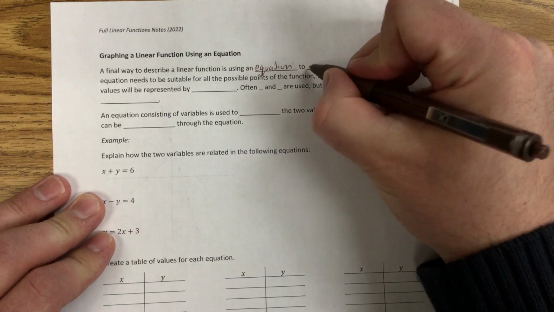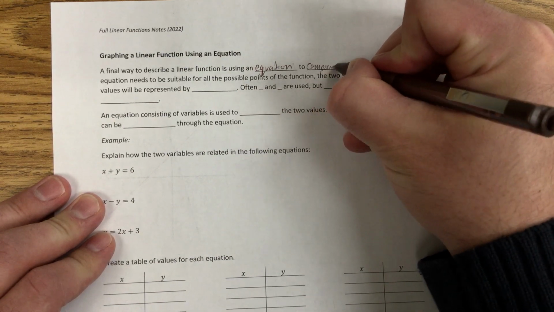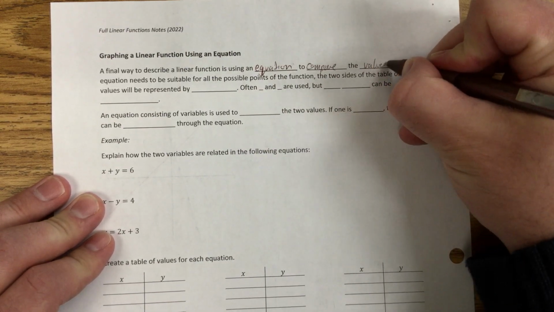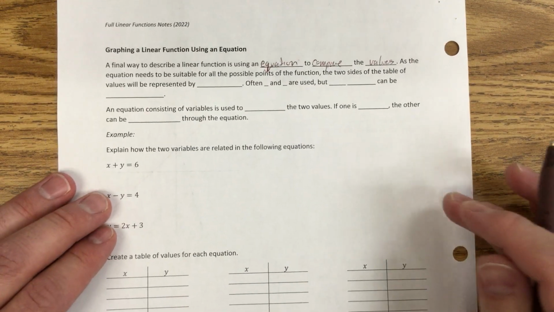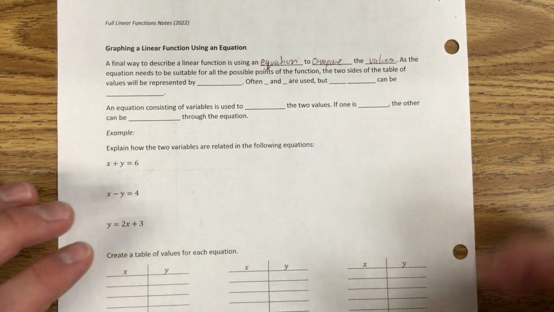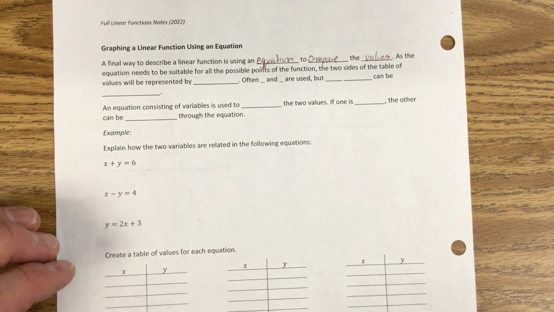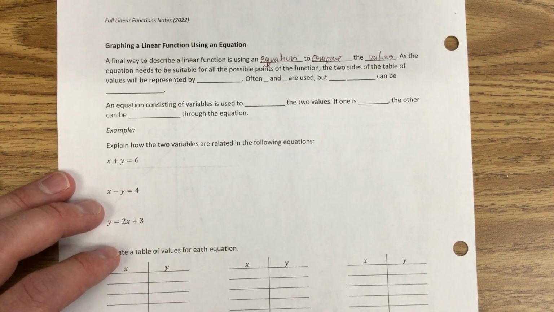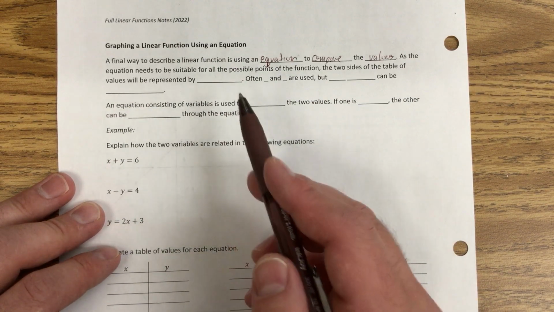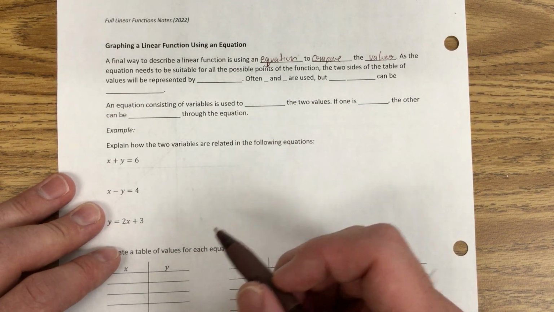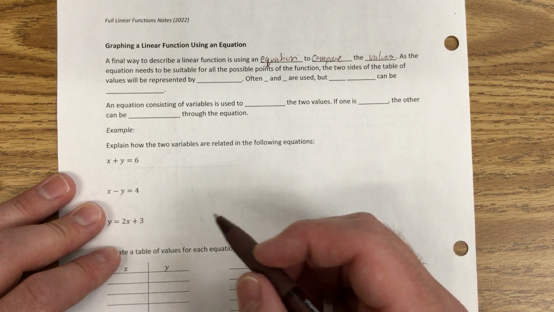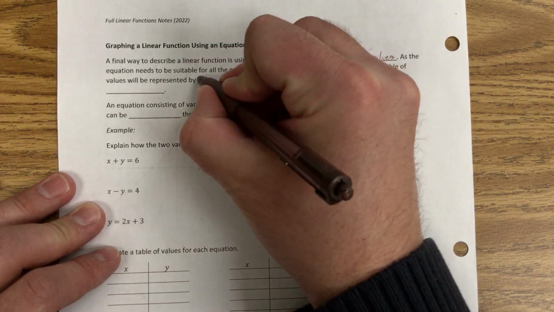to compare the values. An equation will always have an x and a y value, and there'll be some sort of comparison. You can see a little bit of how that works, and we're going to dive into this even deeper throughout the course of this unit. As the equation needs to be suitable for all possible points in the function, the two sides of the table of values will be represented by variables.